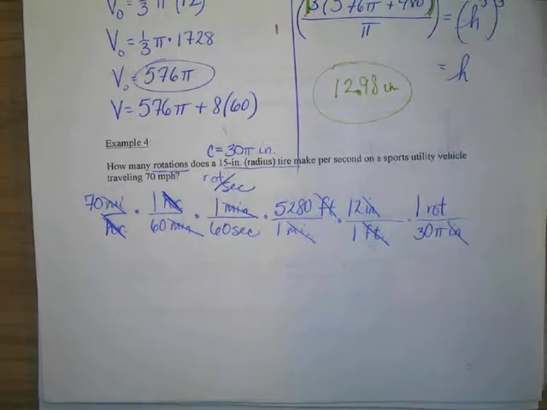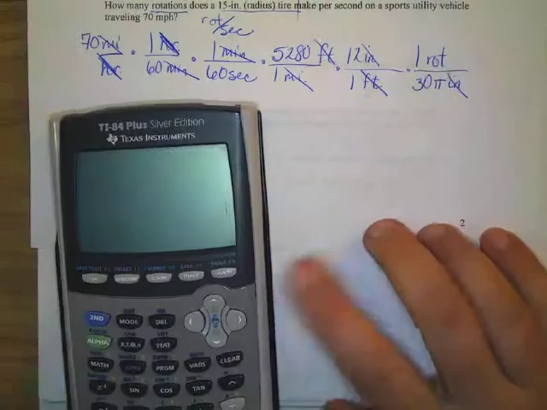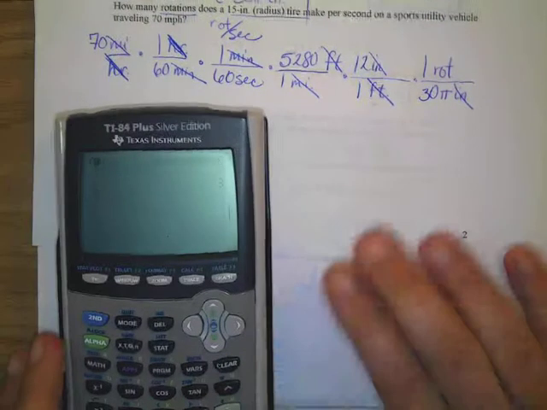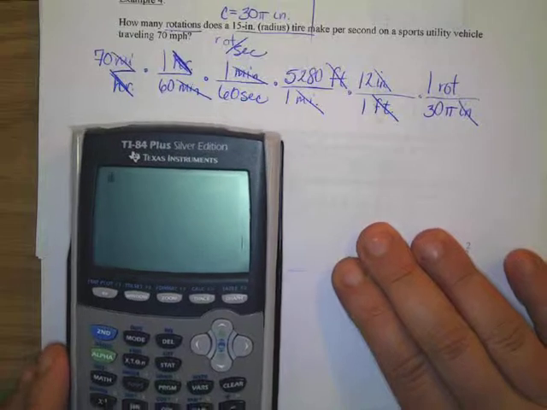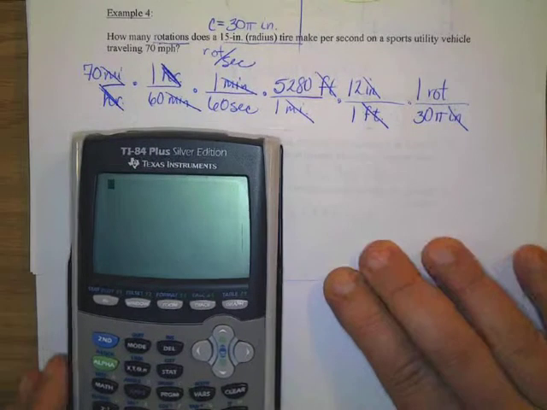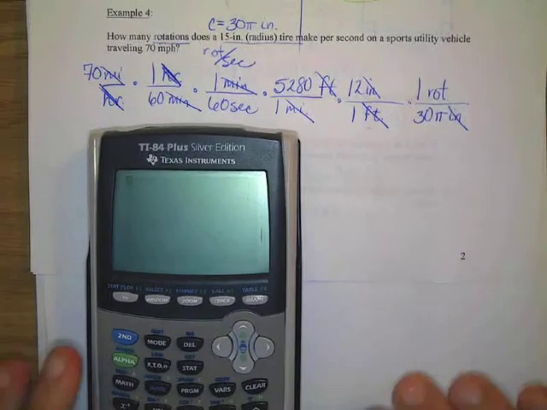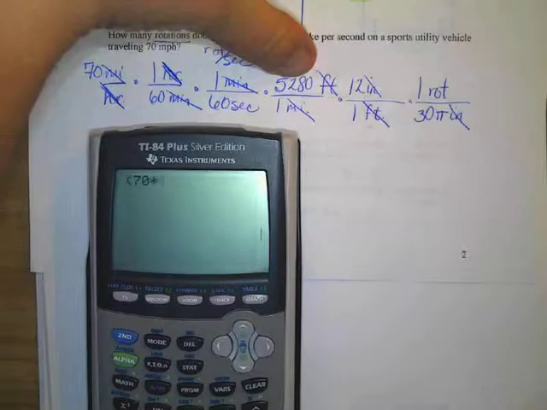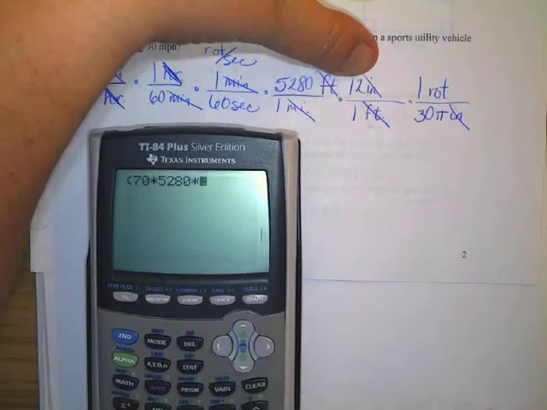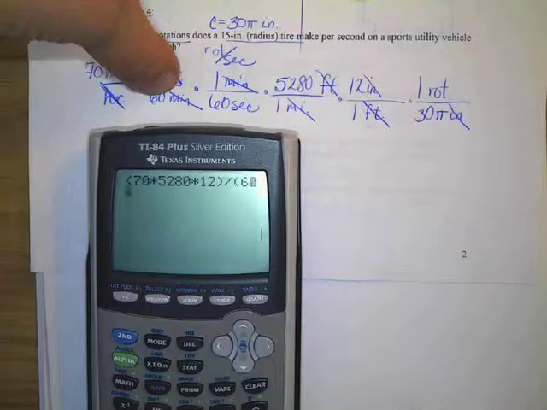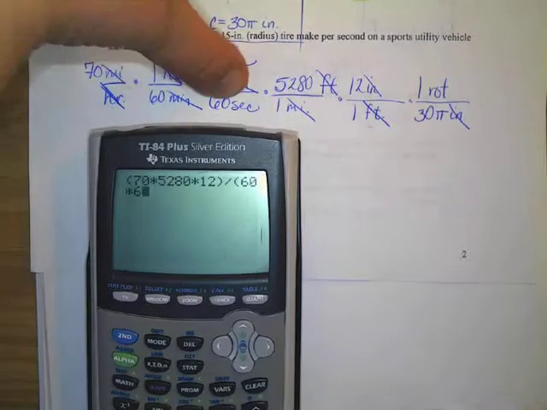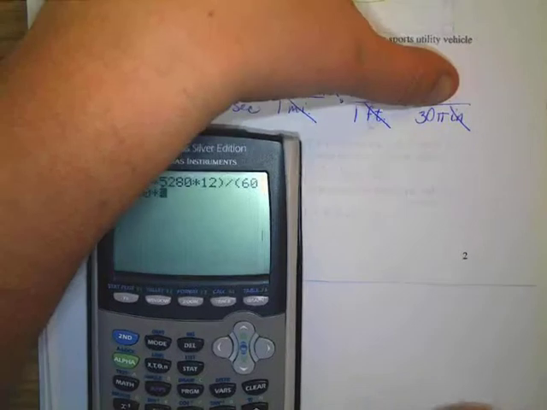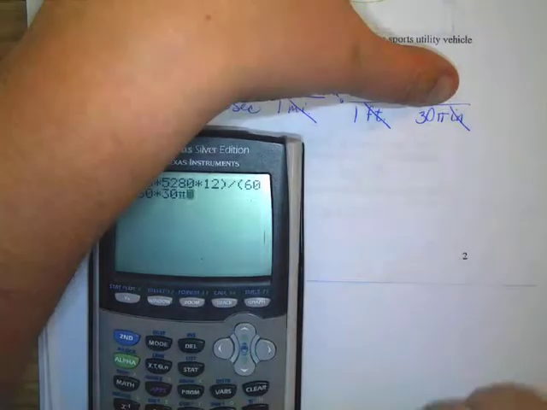4.12. I don't remember. That doesn't sound right. Wait, why did you put pi in? Oh, I see. Because of the circumference of a circle. Is that okay? Remember, on the top we have 70 times what else are we multiplying on the top? 5,280. That's the top. We're dividing it by 60 times 60 times 30 pi.